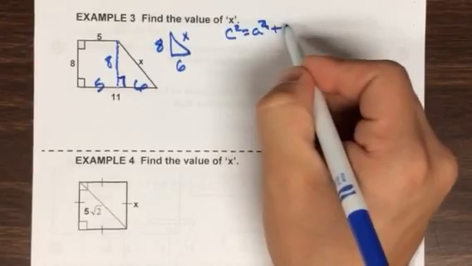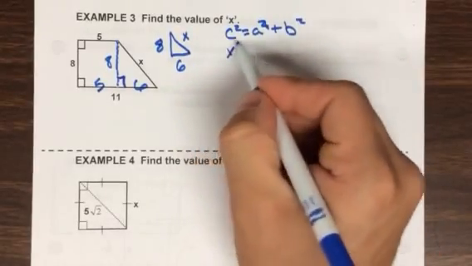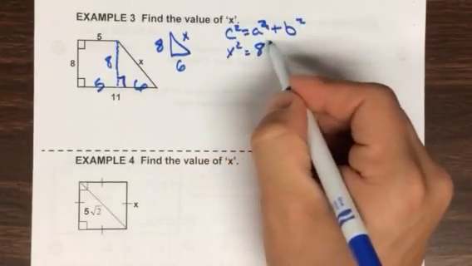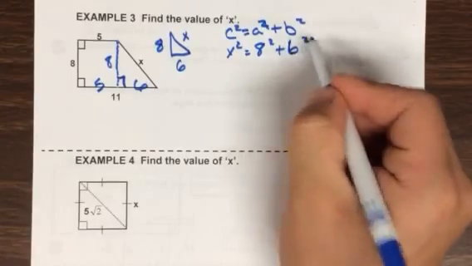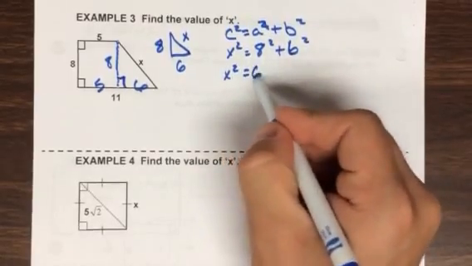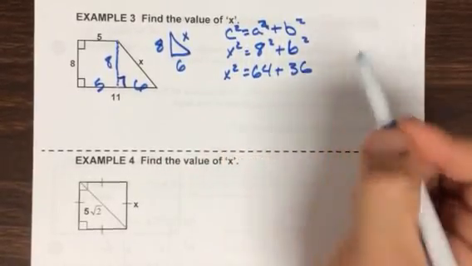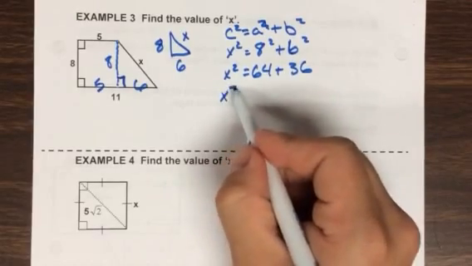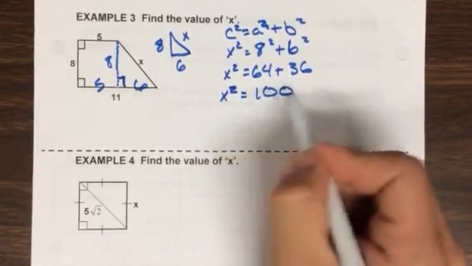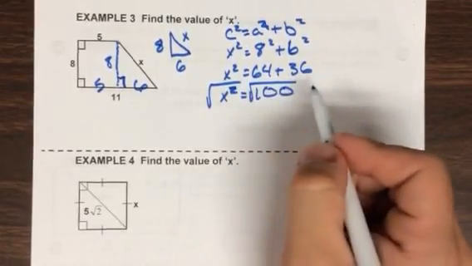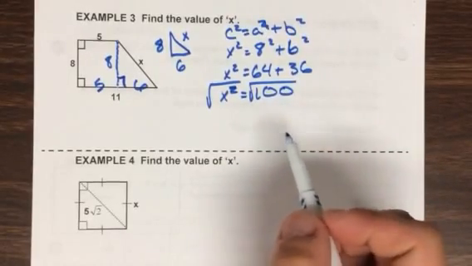So, x squared equals 8 squared plus 6 squared, or x squared equals 64 plus 36. x squared equals 100. Take the square root of both sides. Well, we know that 100 breaks up pretty fast.